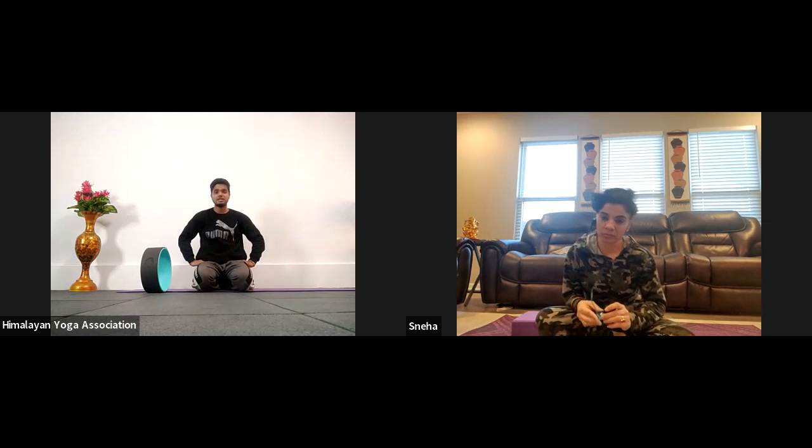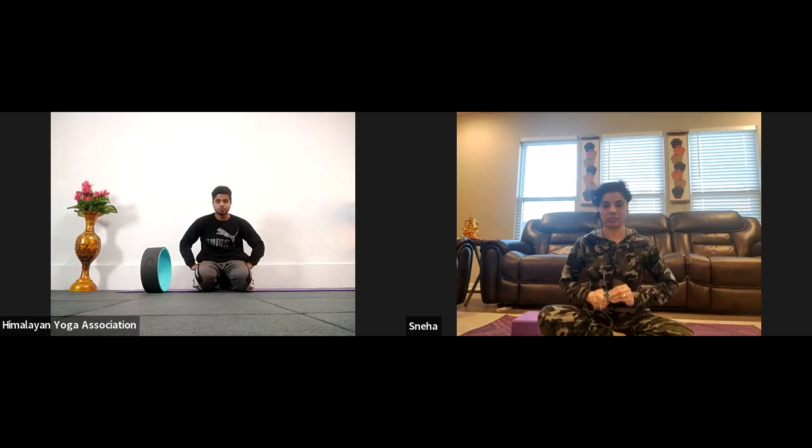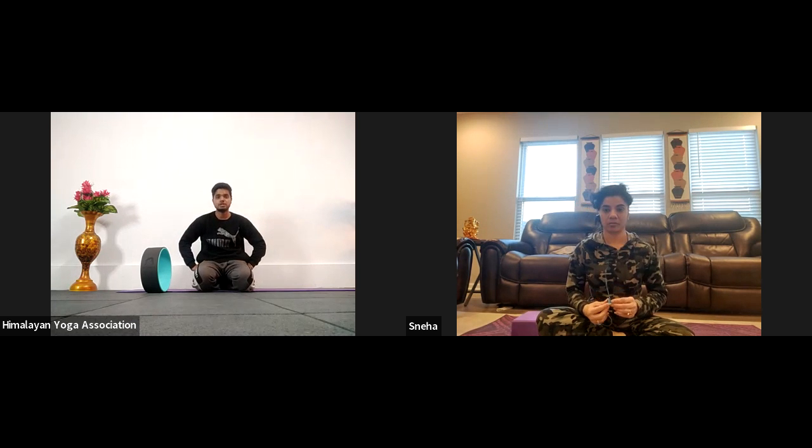Your pelvic girdle is going to move. You don't bend from your lower back. You bend from the pelvic girdle, your entire pelvic girdle. This is also called anterior pelvic tilt. When you are moving your hips backward, this is called posterior pelvic tilt. Do you know the anterior pelvic tilt and posterior pelvic tilt?